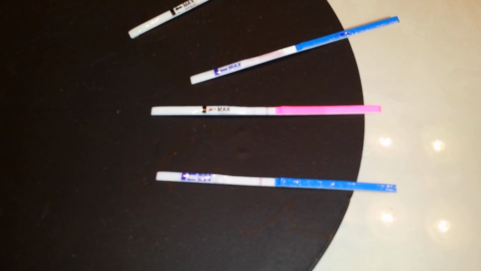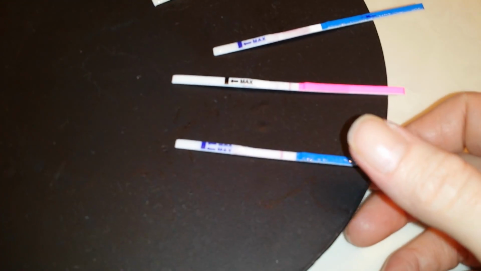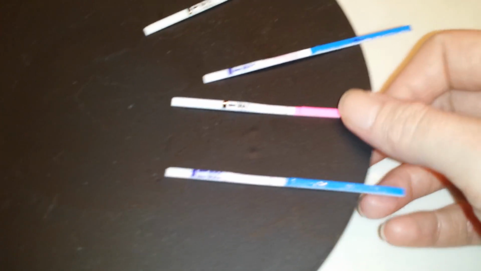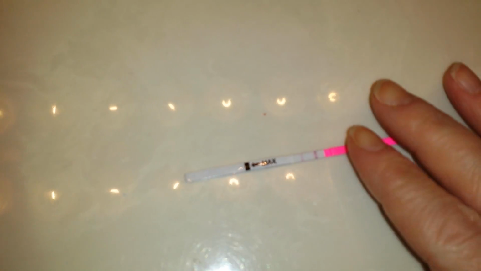Okay, now so far, okay, this is the normal test, diluted urine.